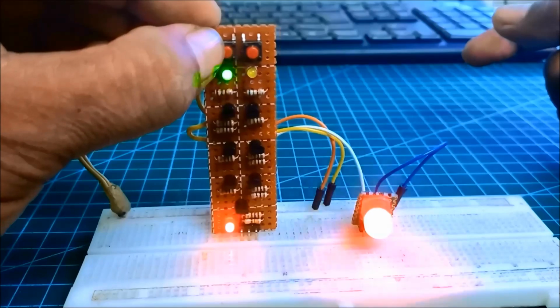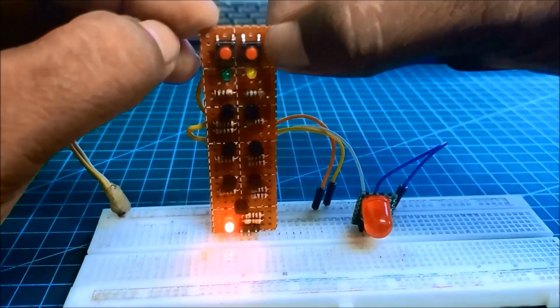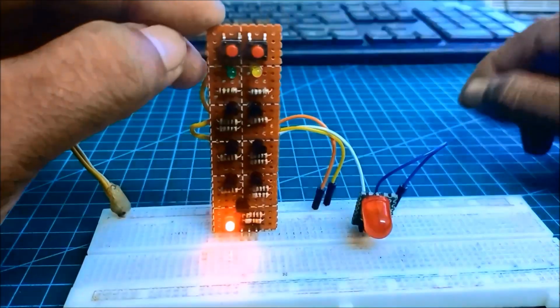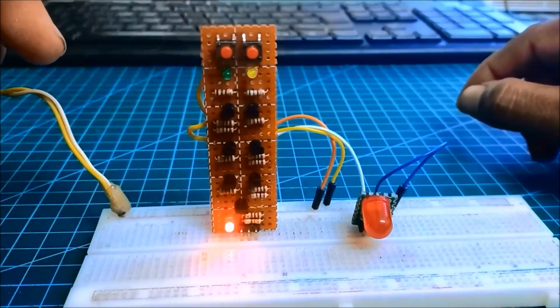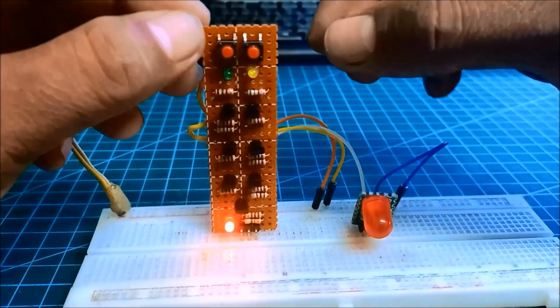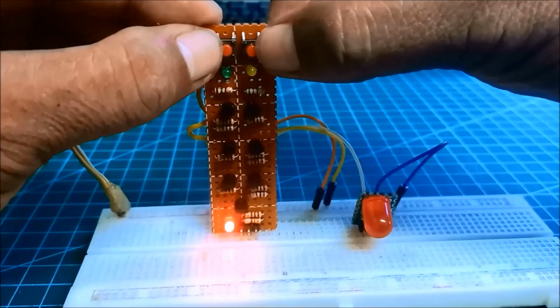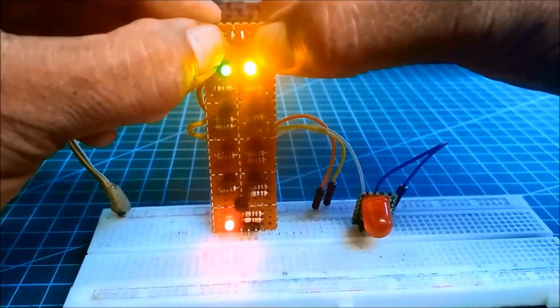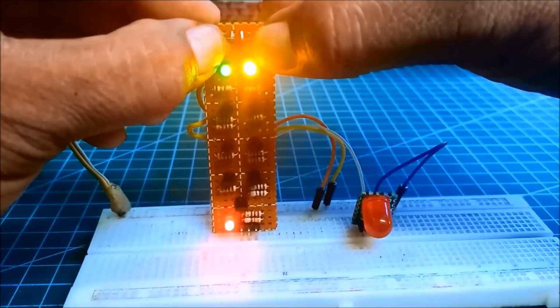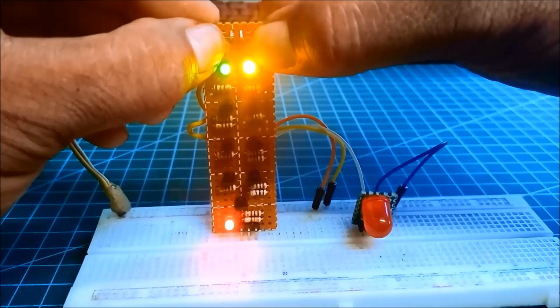For the switch 1, switch 2, and if we both press the switch, the output LED turns off.